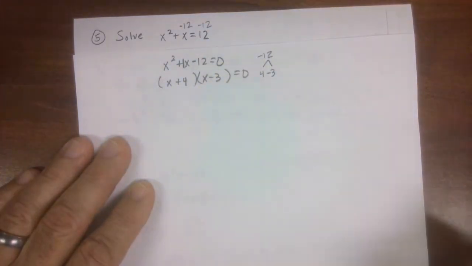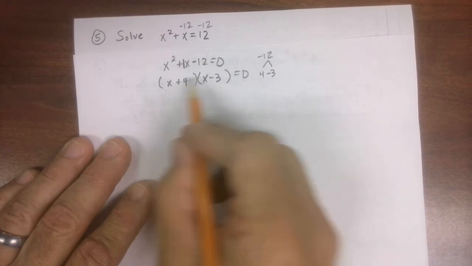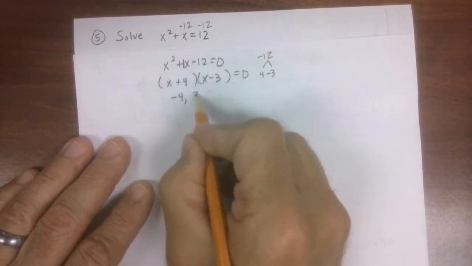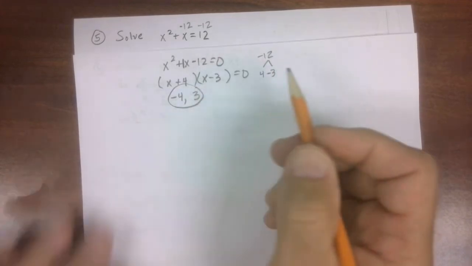Now all you've done is factored it. Now you need to solve it. What plus 4 is 0? Negative 4. What minus 3 is 0? 3. There's your two answers.